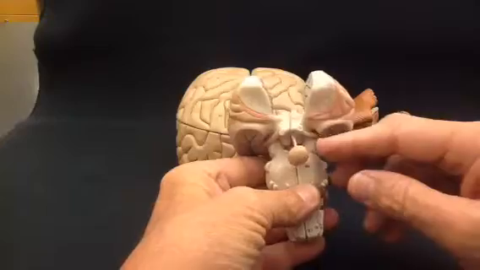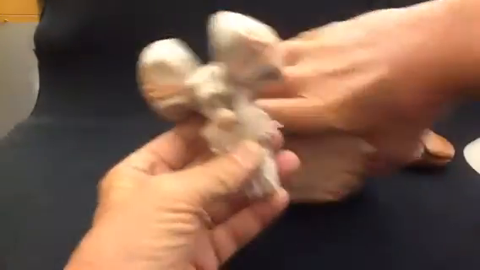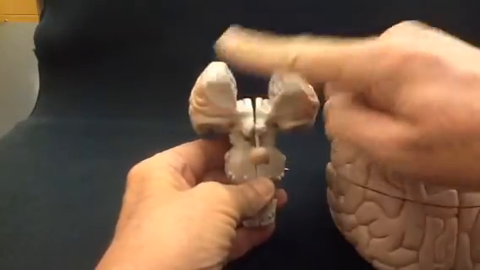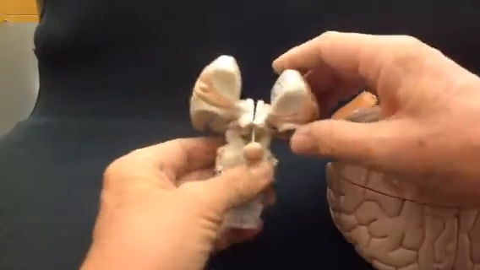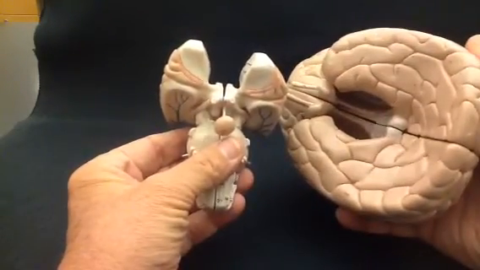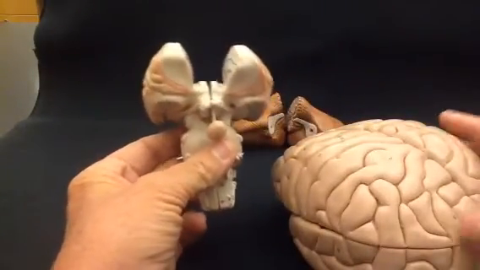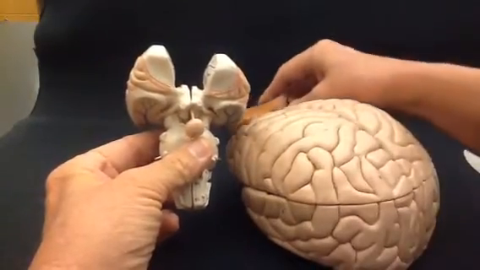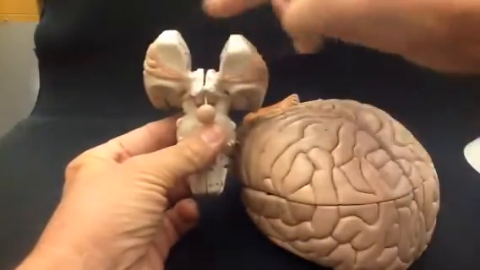Essentially, this area where the tissue flares out here, all of this from here up is what we would call the diencephalon. And you can see it includes two big lumps that fit up into those hollow spaces in the cerebrum. So you want to be able to identify the four regions of the brain: the cerebrum, the cerebellum, the brainstem, and the diencephalon.